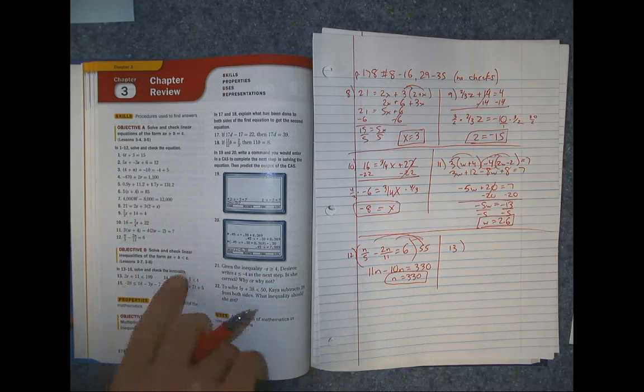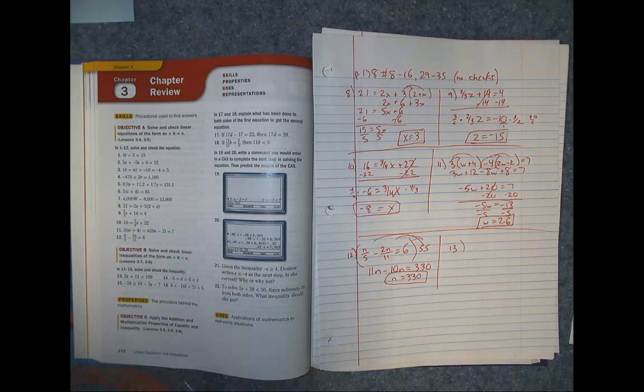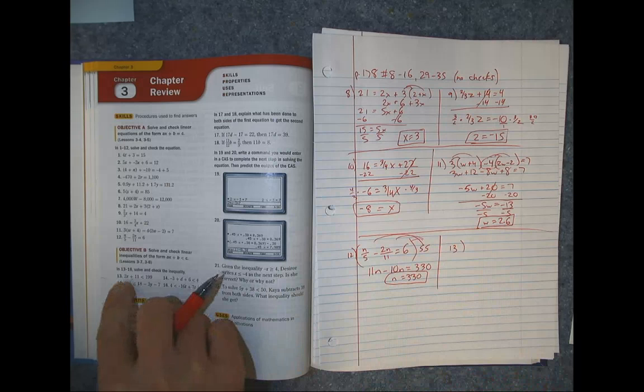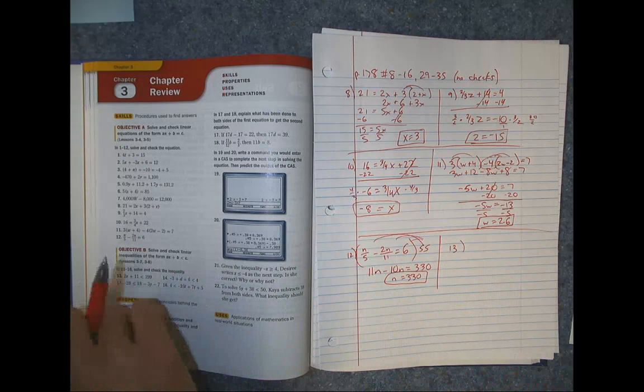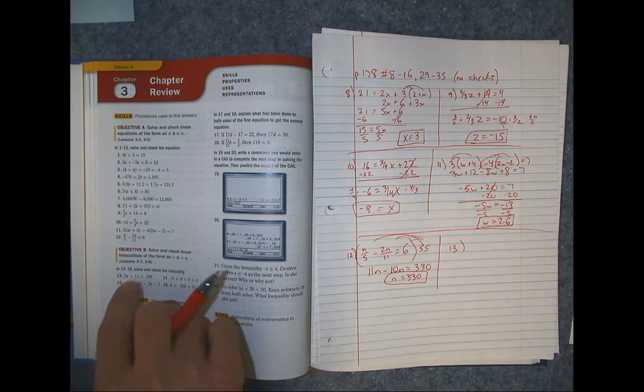Right here it says solve and check the inequality. Again, we're not going to do any checks, but you could do these checks. Remember, there's two checks for these. One, you plug in your actual number that you've gotten, which is called your boundary point, and you make it an equal sign, solve it, make sure both sides come out equal.